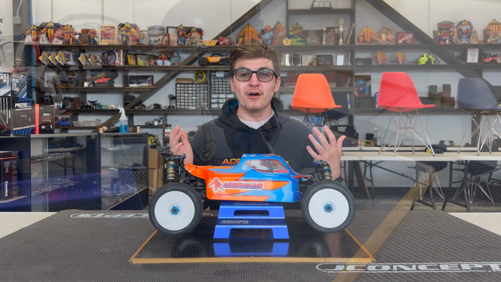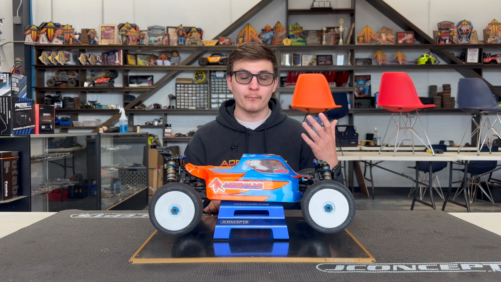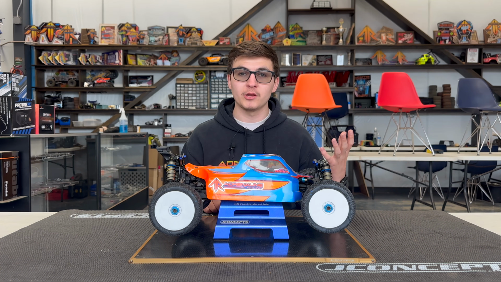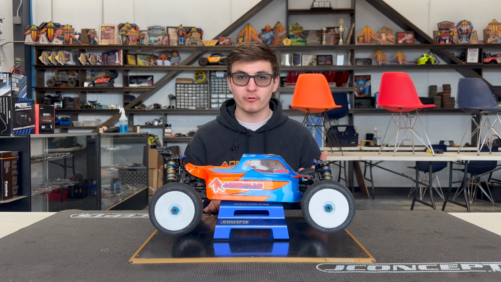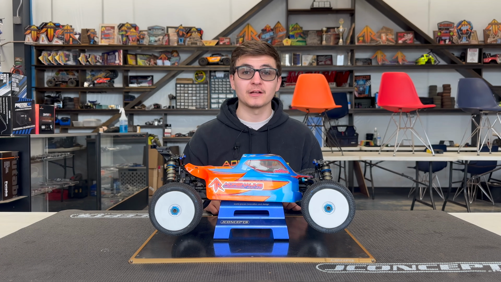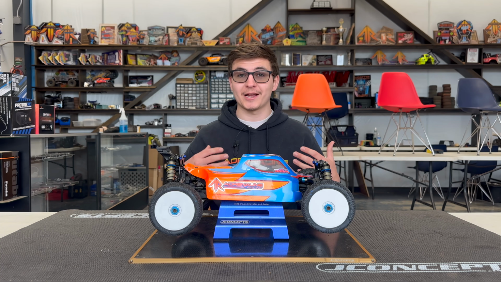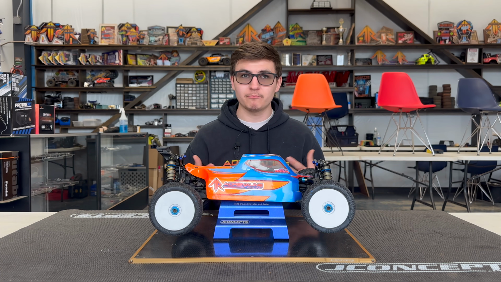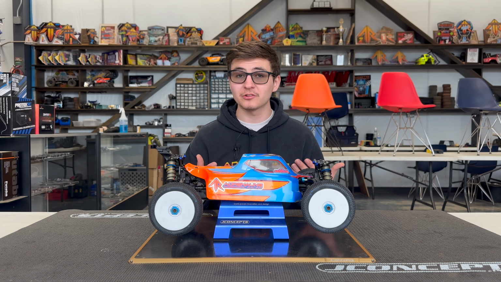All right, so now that we know visually what our bump steer looks like in the front, and we know what different changes on the front can affect our bump steer, let's now, of course, go over what bump steer is going to actually do on the car. Now, this is going to be fairly quick, I imagine. There's not a whole lot to it.